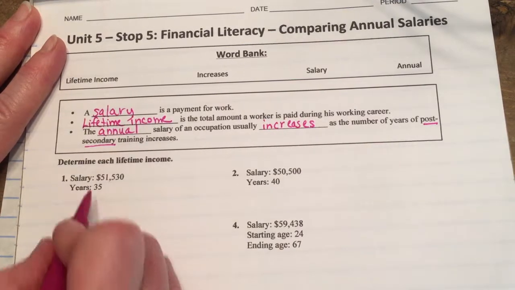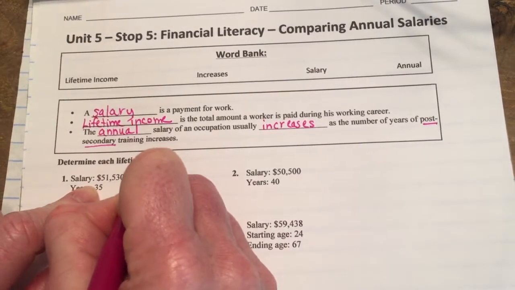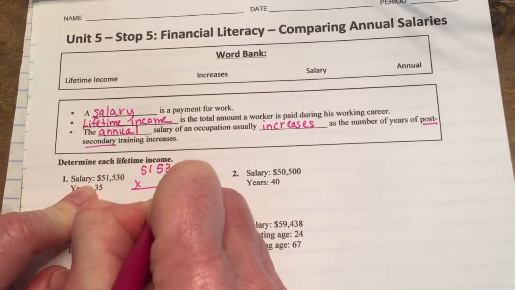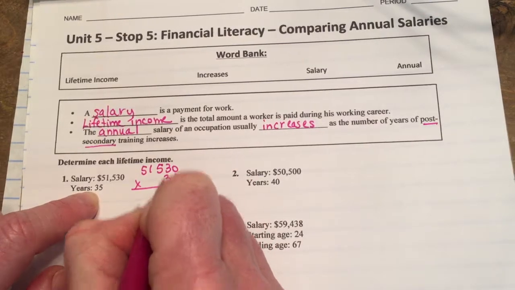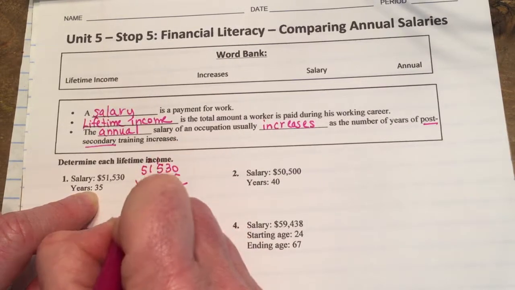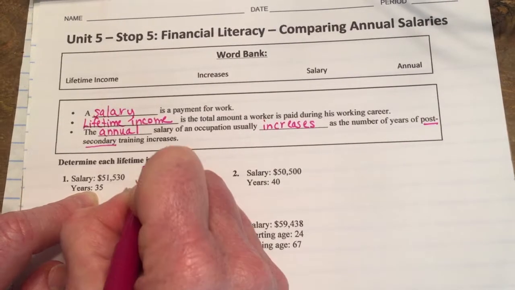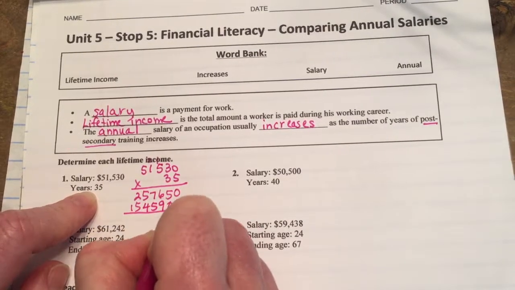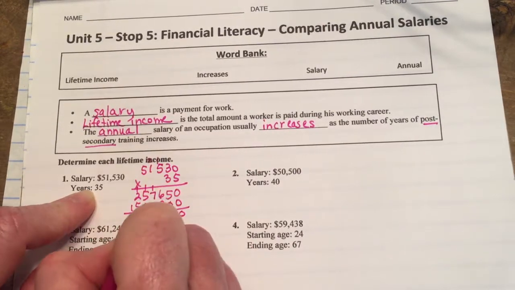determining each lifetime income. This person makes $51,530, and they worked for 35 years. So if we multiply these together, then we can figure out what they made at the end of the 35 years. So 5 times 0 is 0, 5 times 3 is 15, 25, 26, carry your 2. 5 times 1 plus 2 is 7, 5 times 5 is 25. Start with a 0, 3 times 0, 3 times 3 is 9, 3 times 5 is 15, 3 times 1 plus 1 is 4, 3 times 5 is 15. So add these up, 0, 5, 15, 12, 13, 9, 10, carry your 1, 8.